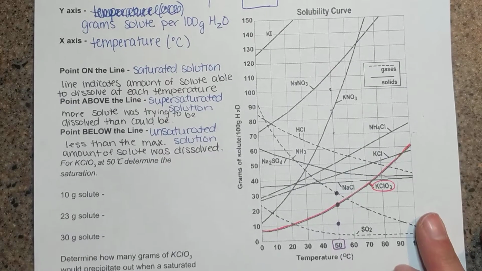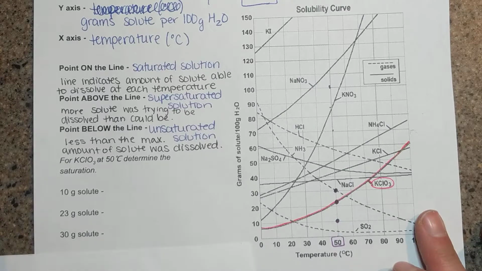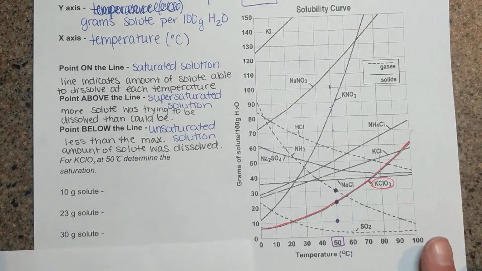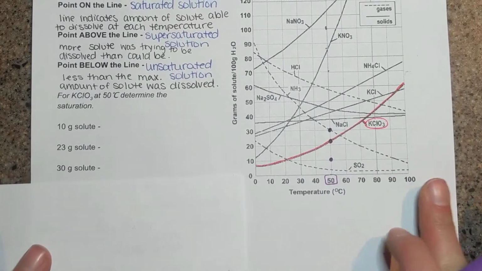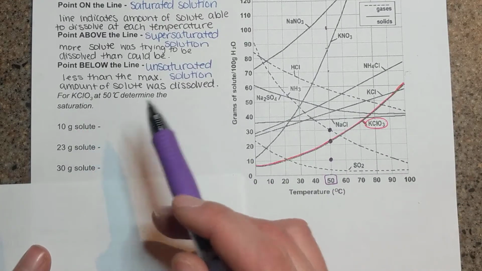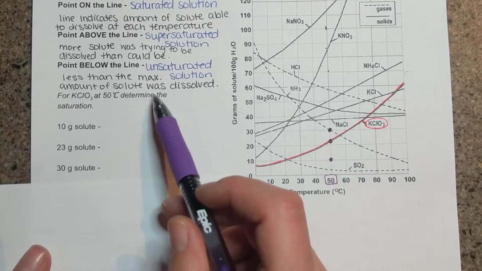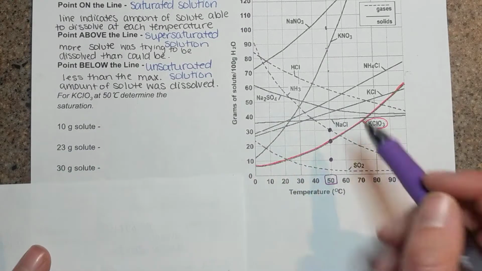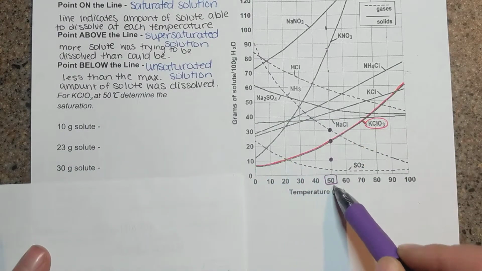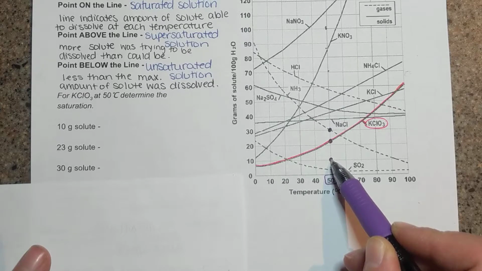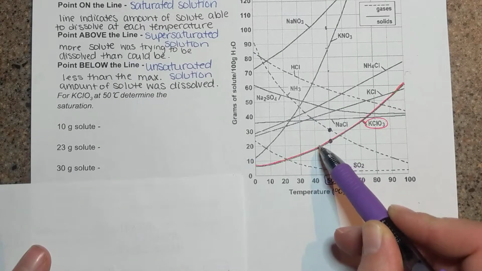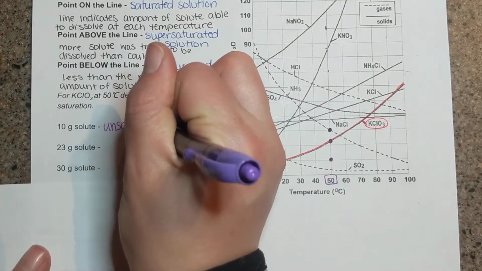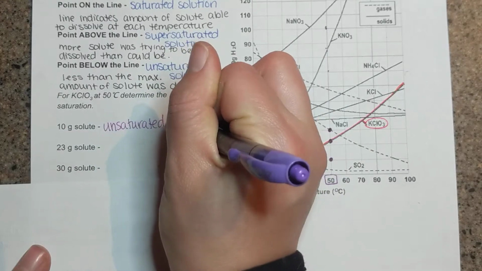Let's look at a couple of different points of potassium chlorate. Potassium chlorate is this line here in red. On my line in red, I'm looking at a temperature of 50 degrees Celsius. I want to know the saturations at 3 given masses. At 10 grams of solute, I go to 10 grams and across to 50 degrees Celsius, and I put a dot. I notice that this mark is below my saturation line. This results in an unsaturated solution.